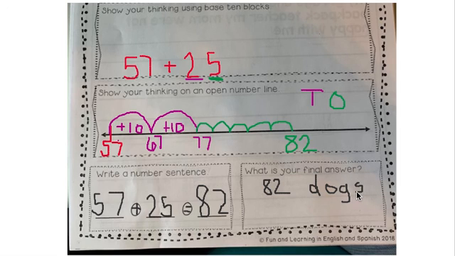Alright guys, that is it for today's word problem. If you have any questions, please reach out to me. I know that some of you are struggling with number lines. It is a harder skill, and we will continue to work on them. It gets easier the more you work with them.